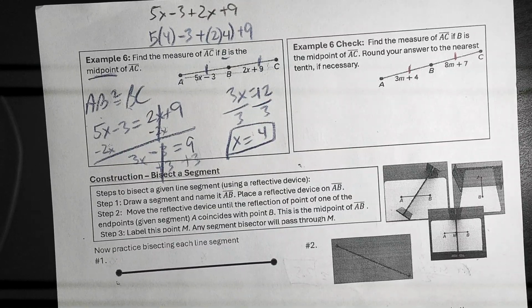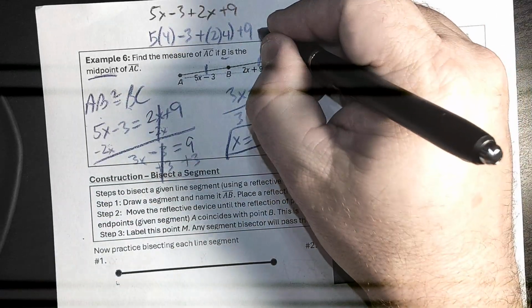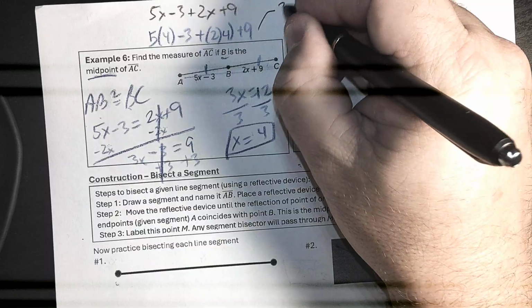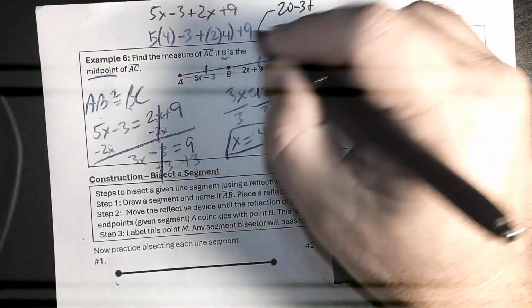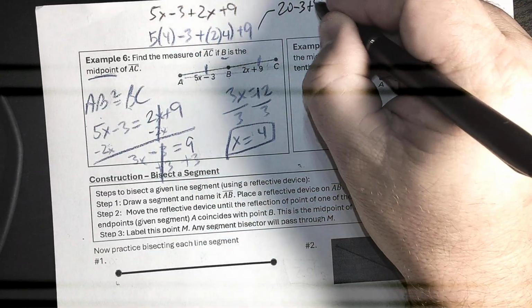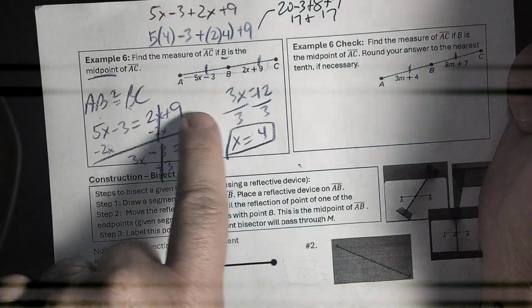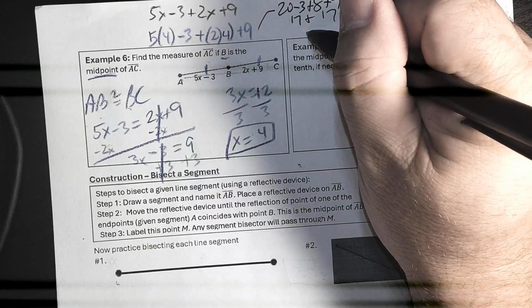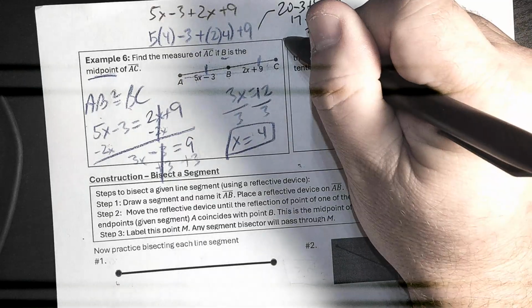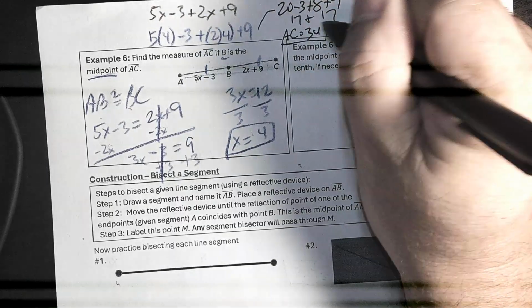All right, so I'm just going to take this over here and say 5 times 4 is 20, minus 3, plus 2 times 4 is 8, plus 9. This is 17, plus this is 17. So remember, each side was 17. And then 17 plus 17 means that AC equals 34.